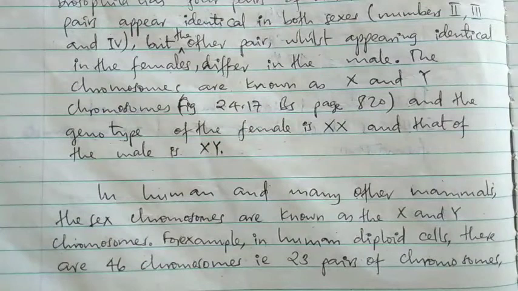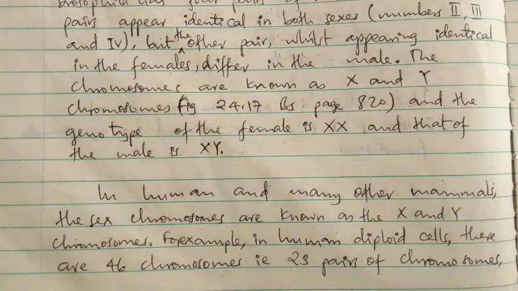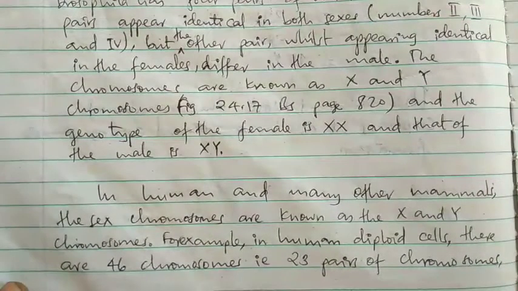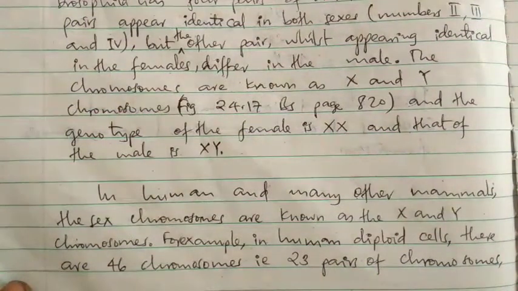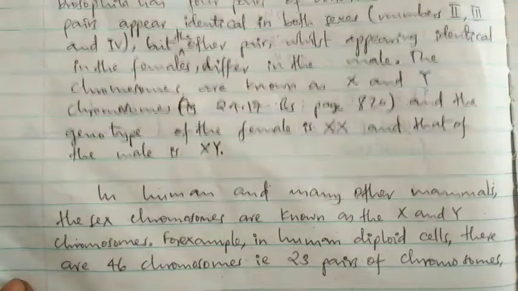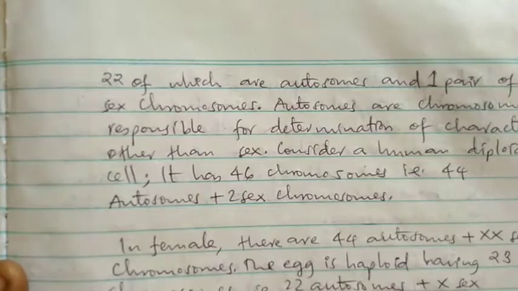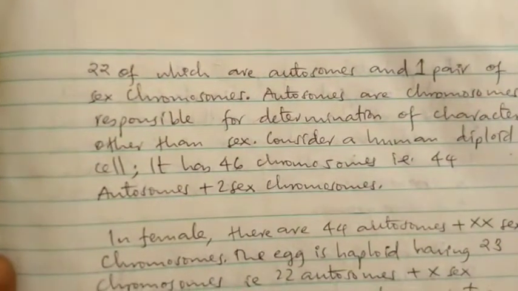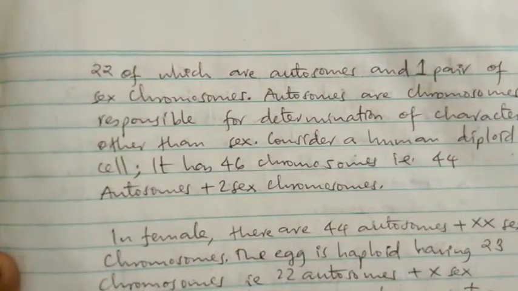For example, in human diploid cells, there are 46 chromosomes, such that 23 pairs of chromosomes, kwa sababu kuna 46 ambao ni single. 23 ni katika pairs, unaona. Now from there, 22 of which are autosomes and 1 pair of sex chromosome. Unaona, 22 ni autosome na 1 pair ni sex chromosome.